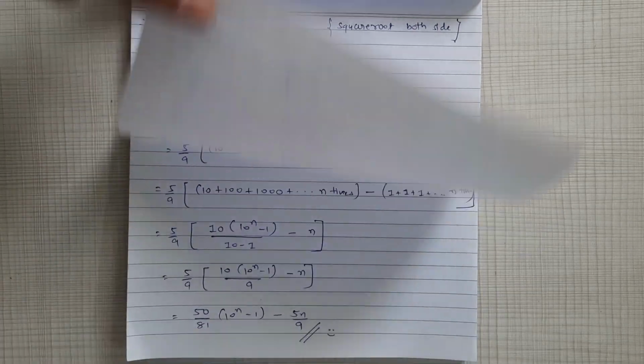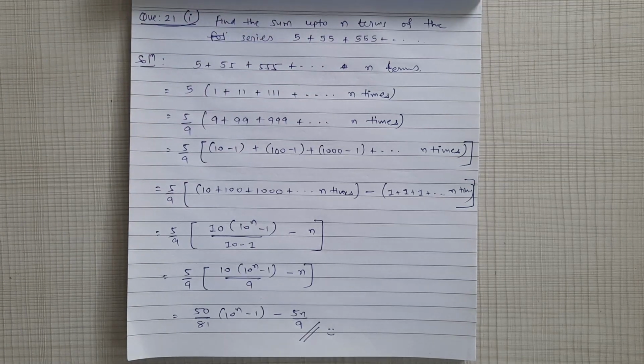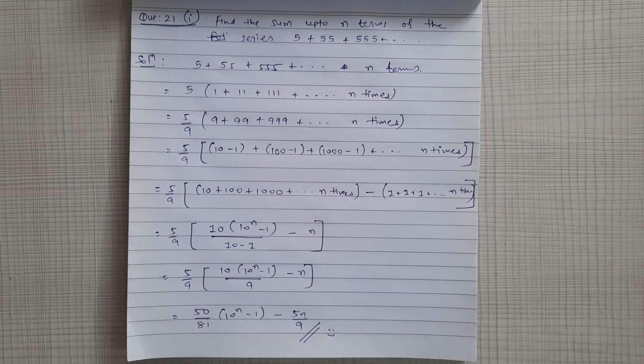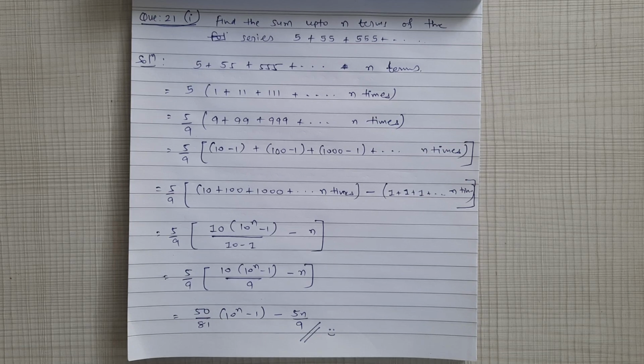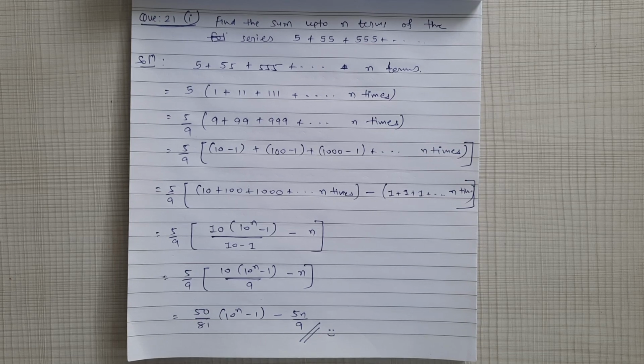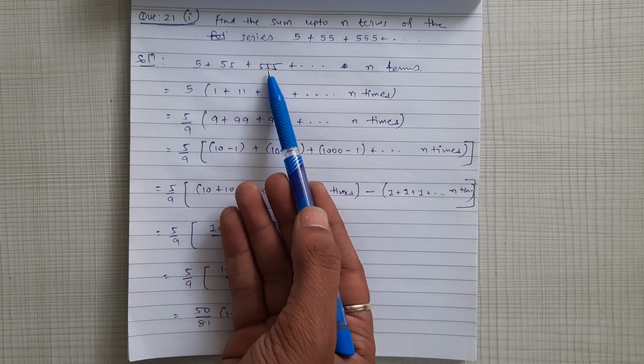Moving on to the next question. Question number 21 has two parts. I am going to solve the first one only. Find the sum of n terms of the series 5 plus 55 plus 555 and so on. We need to find the summation of n terms. So I am starting with 5 plus 55 plus 555 and so on.